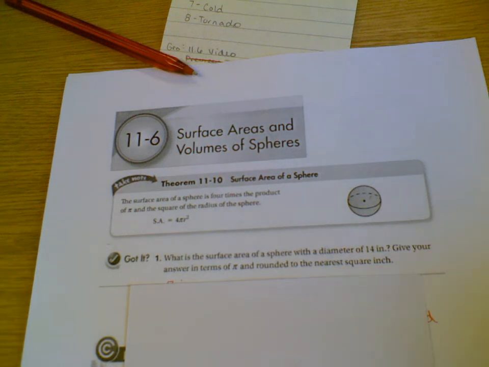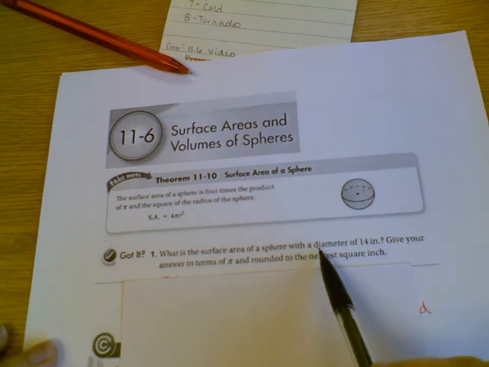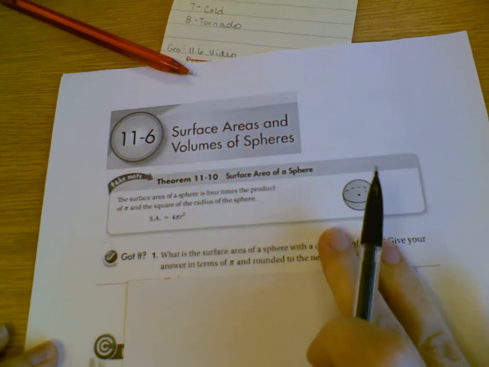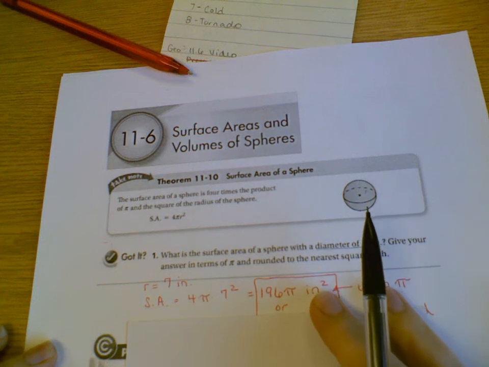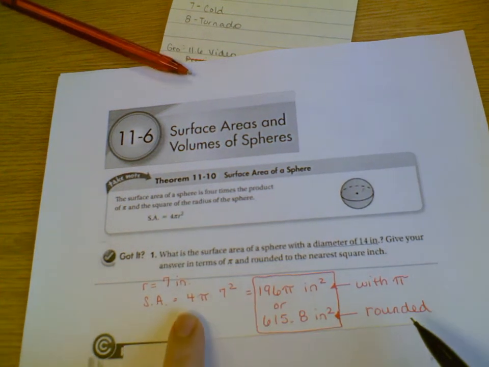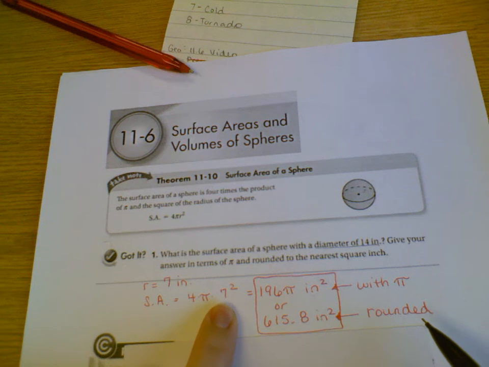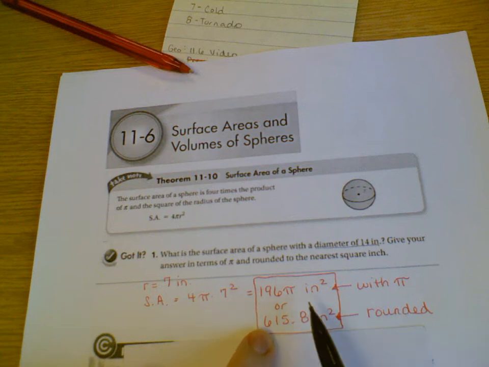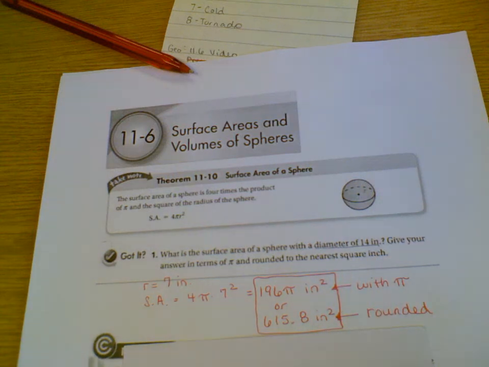So I'm going to have you do the got a question immediately because it should just be plugging stuff in. In the got a question, it gave you the diameter of 14, so you should be using a radius of 7 and plugging into their spots. So I do 4 times pi times 7 squared. If I was going to leave my answer in terms of pi, I would have 196 pi. If I was going to round it, I would take 196 times pi, and I would get 615.8, or if you rounded to the nearest square inch, 616 inches squared.